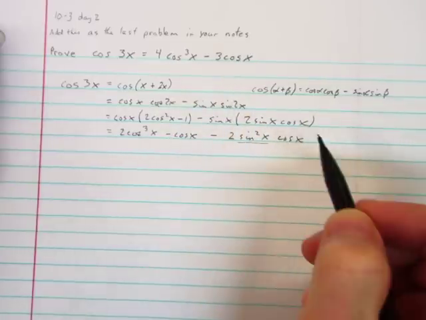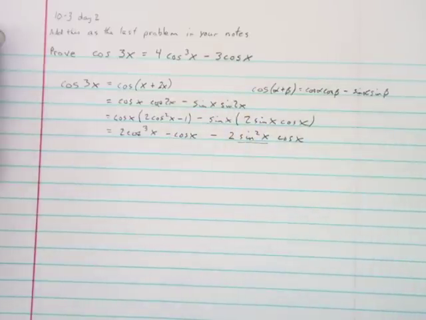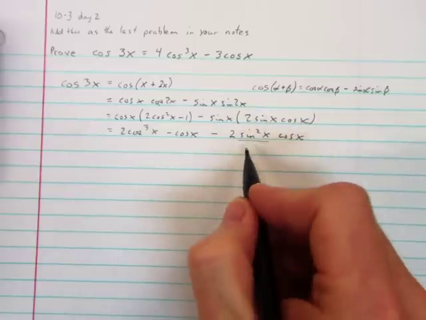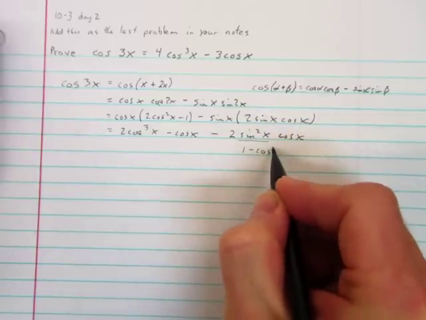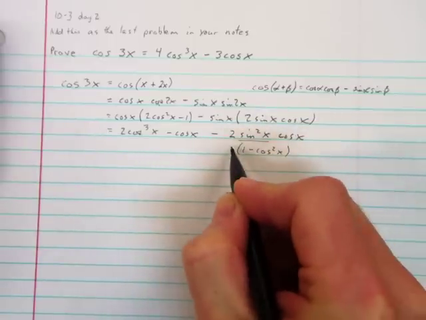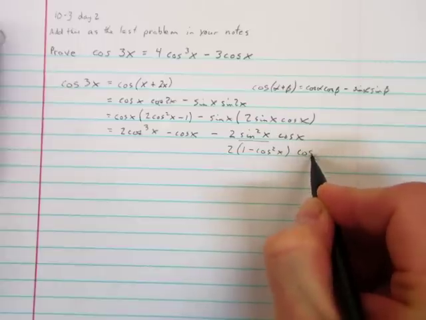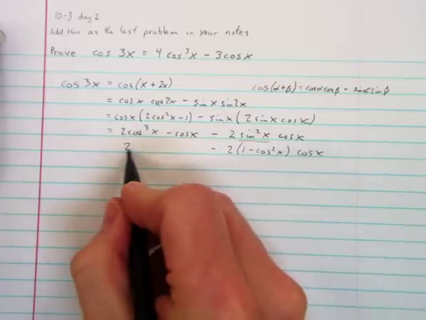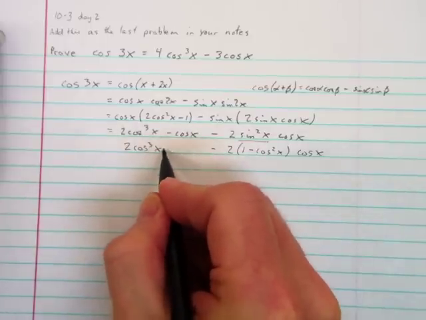We have this sine squared. What identity do we have for sine squared? That's right, we have our 1 minus cosine squared. Now what we need to do is distribute, simplify everything. Let's just write this down.